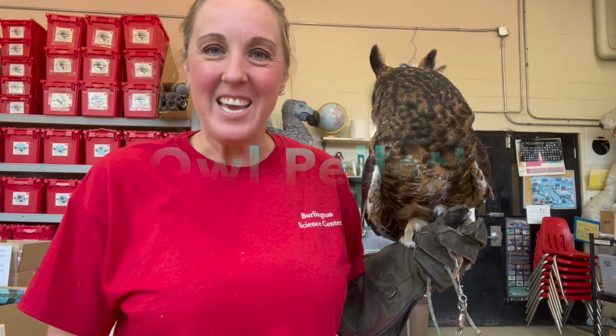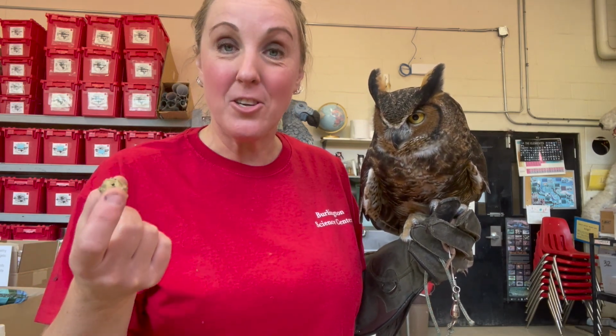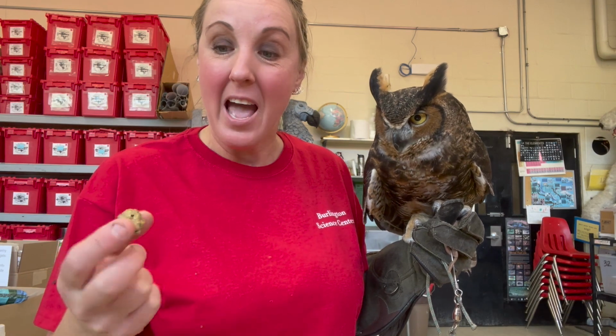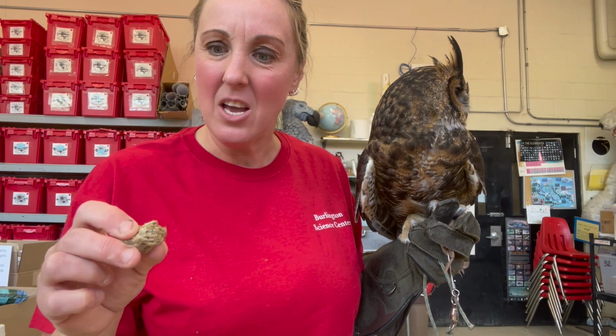After the owl eats, its body cannot digest the bones and the fur of the animal that it's eaten. So after a certain amount of time, usually within 12 to 24 hours, those bones and fur will clump into a pellet and the owl will throw up that pellet. Owl pellets are neat because you can identify if you have an owl living in your area, if you find one. There are certain companies that collect them and sanitize them, and you can pull that owl pellet apart and see what that owl ate.